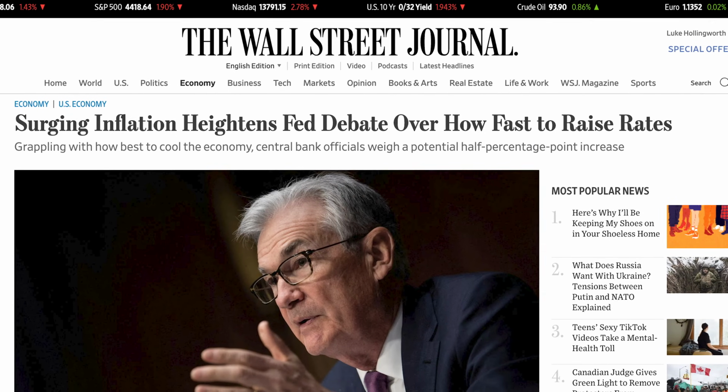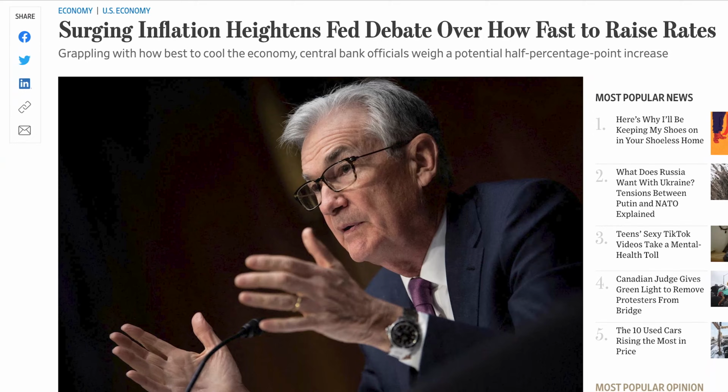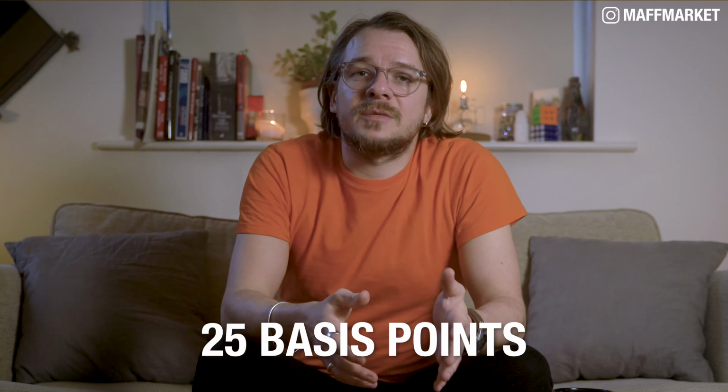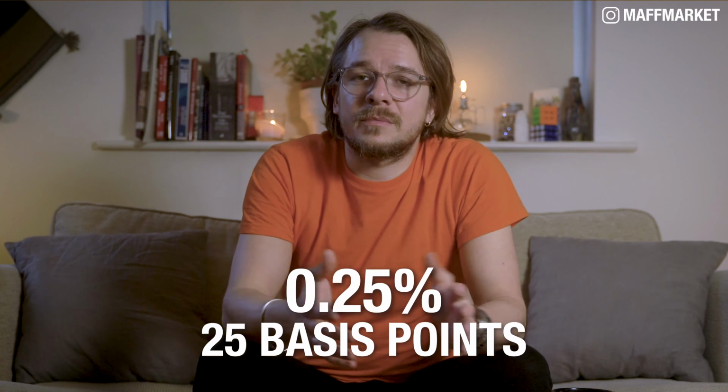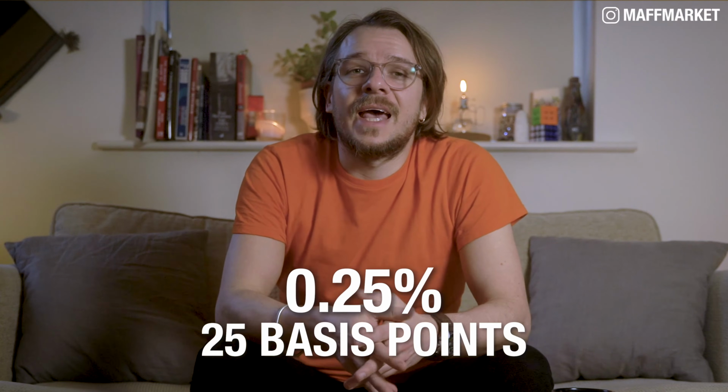But the question everyone is asking is by how much? Markets have been anticipating the Fed to hike interest rates at least 5 times this year. And what they usually do in situations like this is they increase the rate slowly by 25 basis points each time, or by 0.25%.